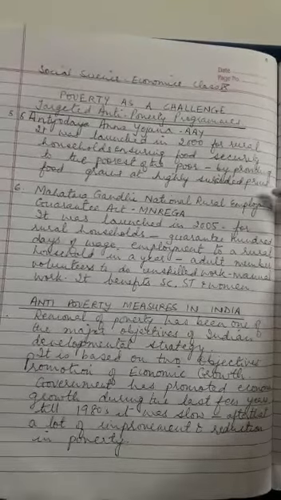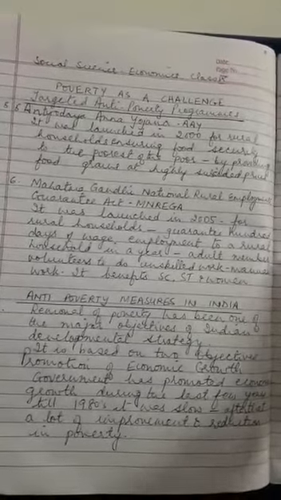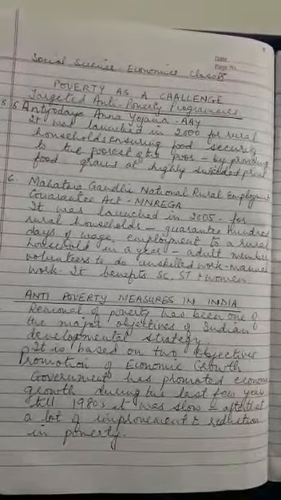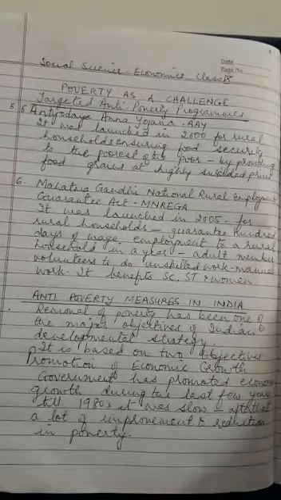And how was this done? By providing food grains at highly subsidized prices. That means at low prices which they could purchase at. So this was one program meant for people in the rural households.